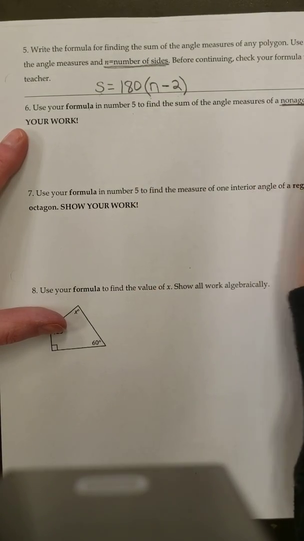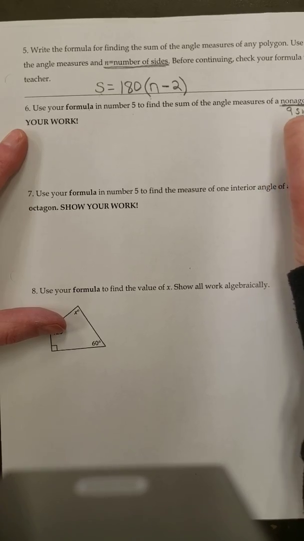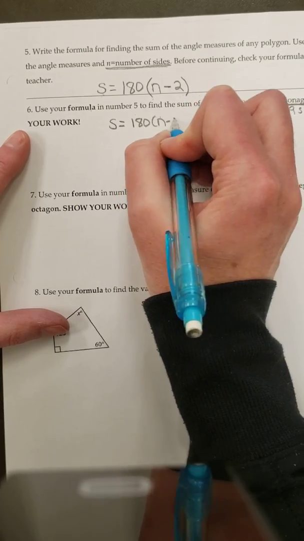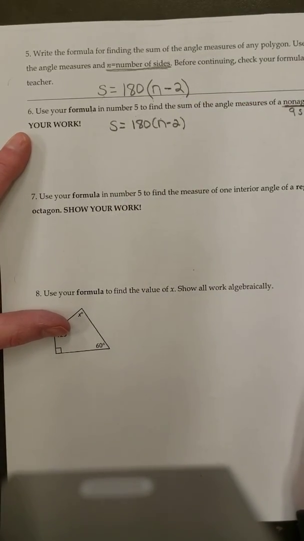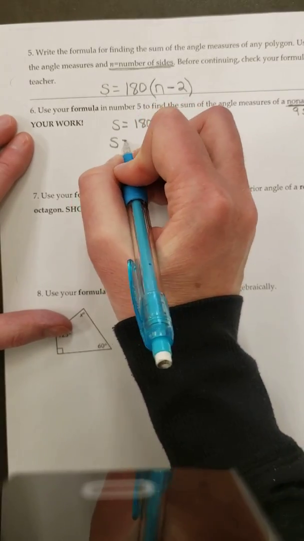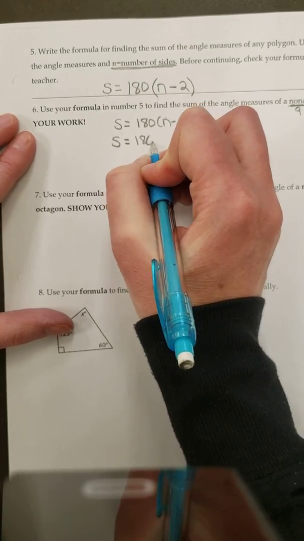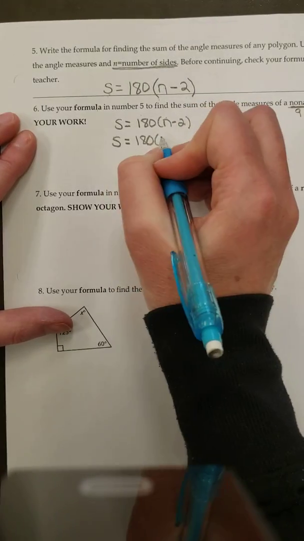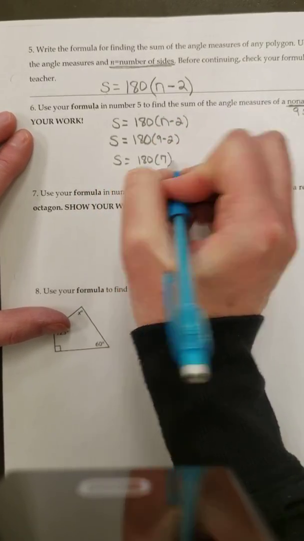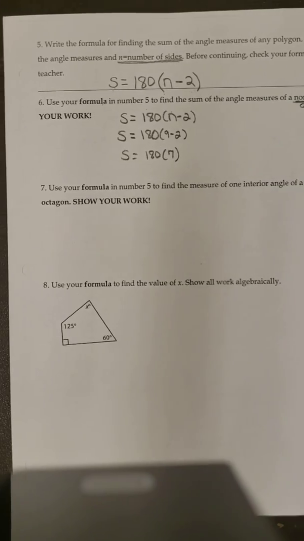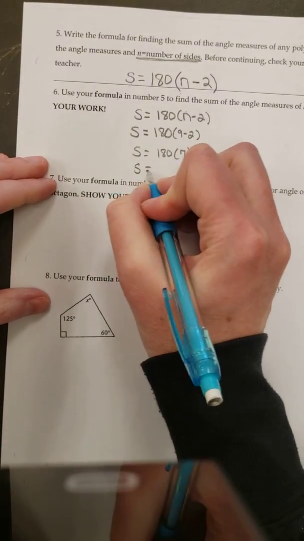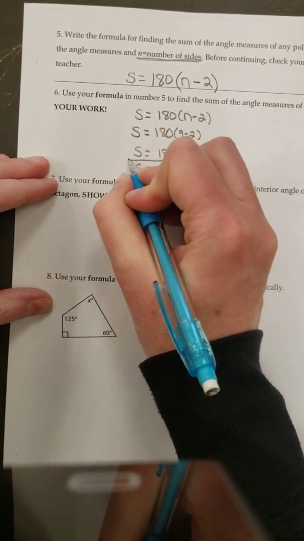So use your formula in number 5 to find the sum of the angle measures of a nonagon. Well, you got to know that vocabulary. A nonagon is 9 sides. So write your formula. First line of work every single time. Write that formula. S equals 180 times n minus 2. So we're trying to find S. 180, n is 9 minus 2. So S equals 180 times 7. Got to get that handy dandy calculator. 180 times 7 is 1,260 degrees.